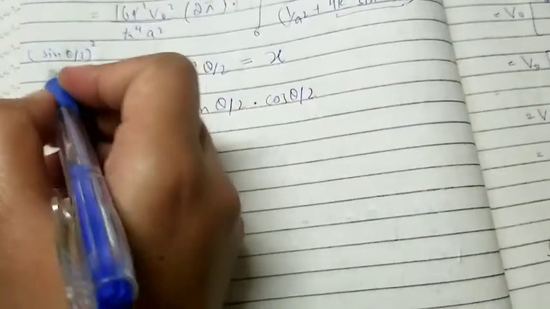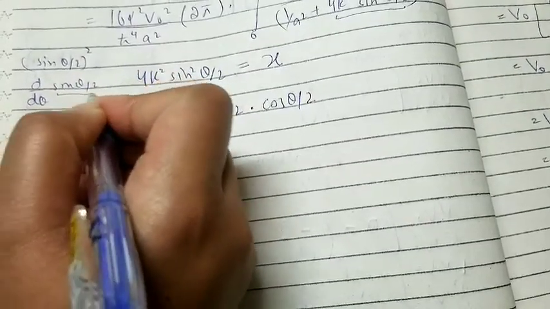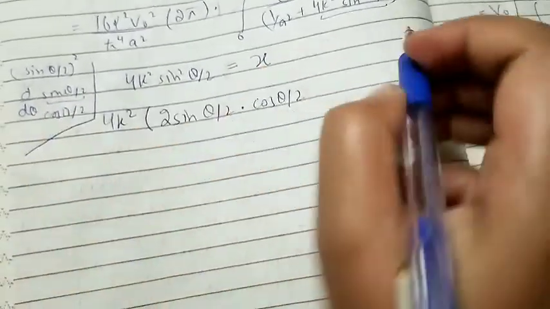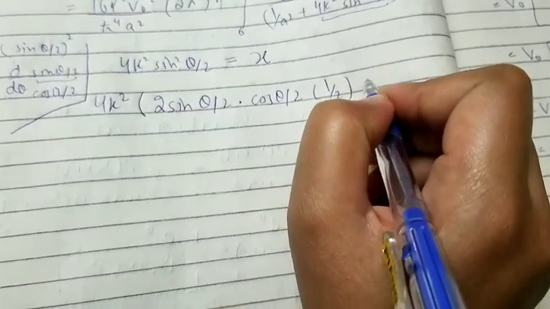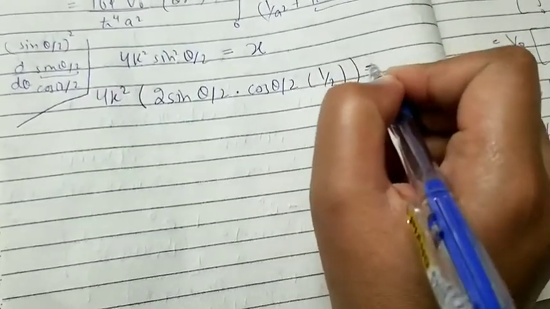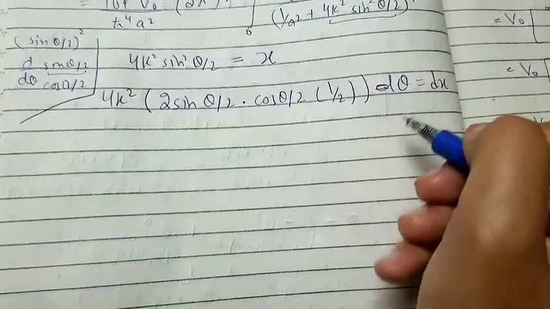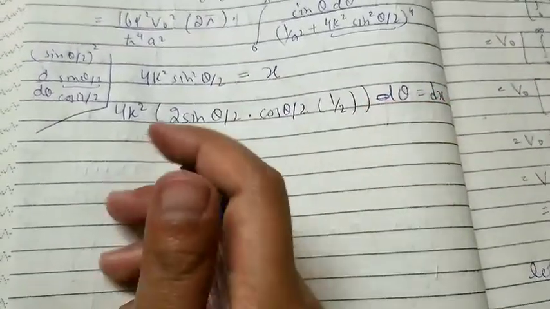And when we do the derivative of sine theta by 2, it becomes cos theta by 2 multiplied by the derivative of its angle, which is 1 by 2, and that is equal to d theta equals dx. Okay, so we took the differential on both sides.